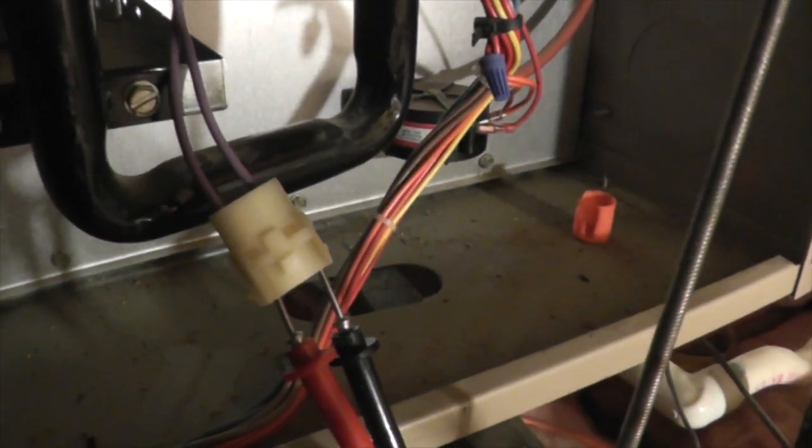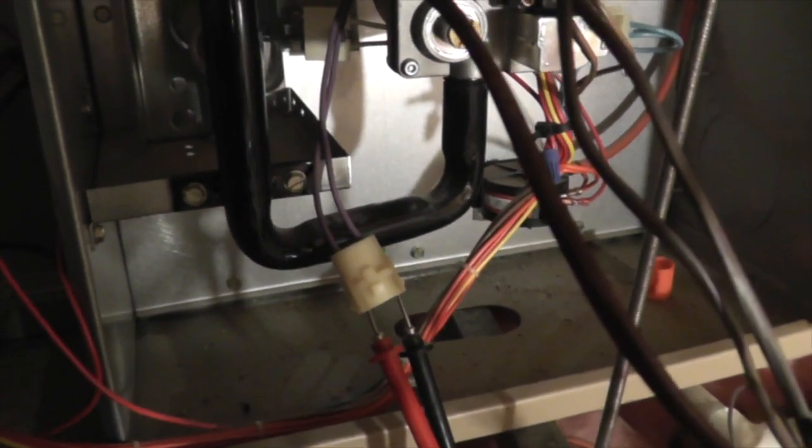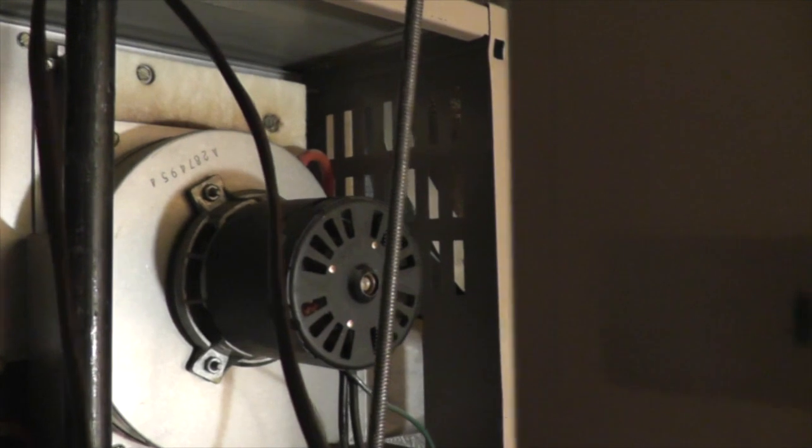Got the lead disconnected for the induced draft fan, and I just checked the voltage when the unit was calling for the fan to be running, and I had 123 volts, so clearly the induced draft fan is not running when it should, so I can confidently go ahead and replace that.